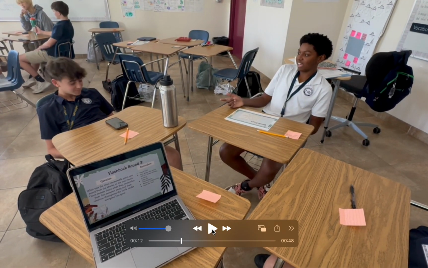And as you see here, one student is sharing and the other one is kind of shaking his head. So you can also introduce nonverbal cues of me too signs or I understand kind of feedback.